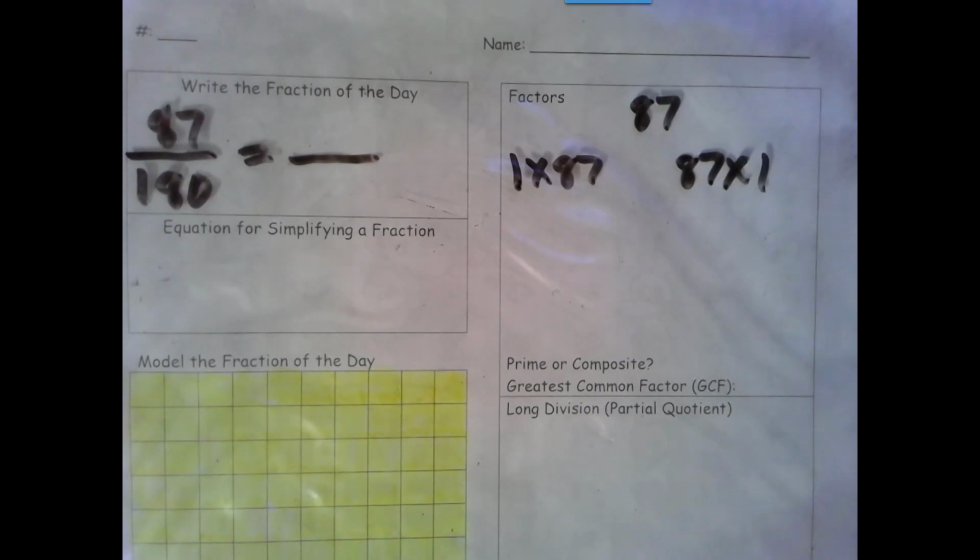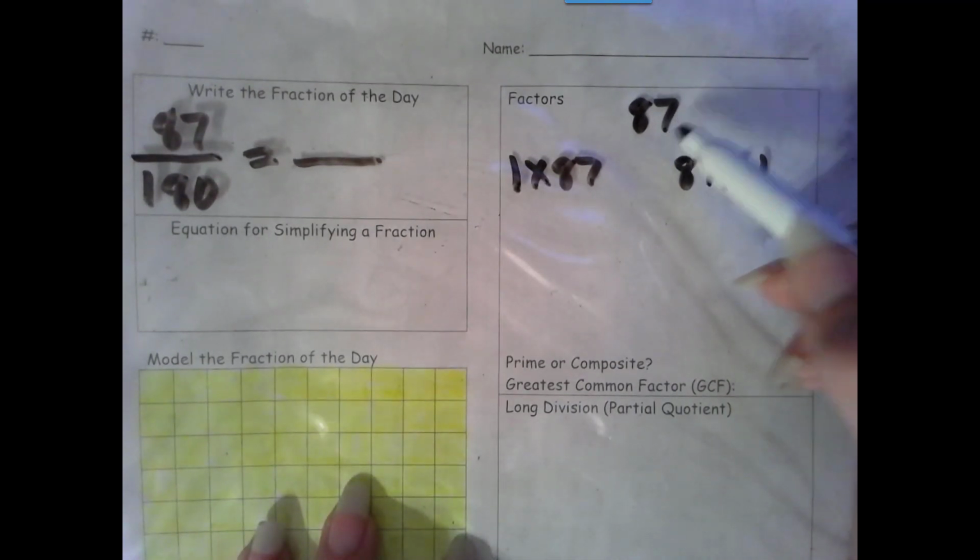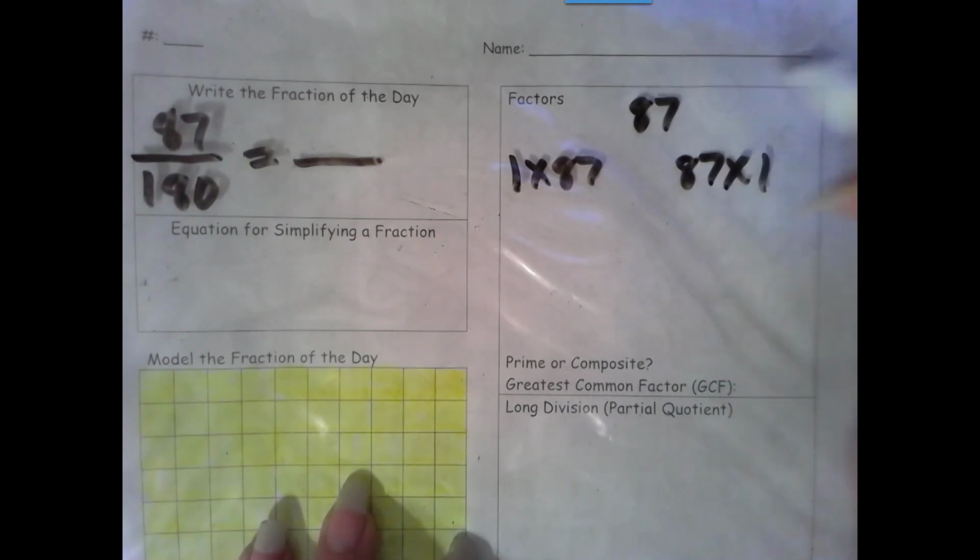So after 1 we try 2. The rule for 2 is that it ends in an even number. 7 is odd, so that means 2 is not a factor. And if 2 is not a factor, no even number will be. So we only need to check odd numbers now.